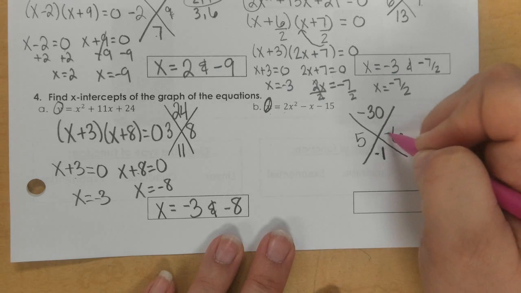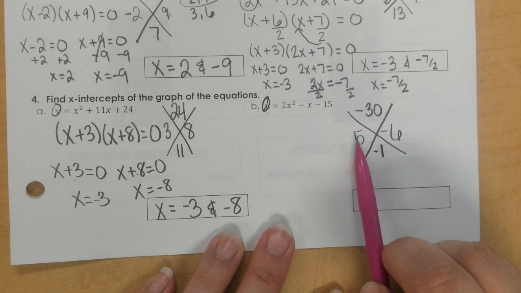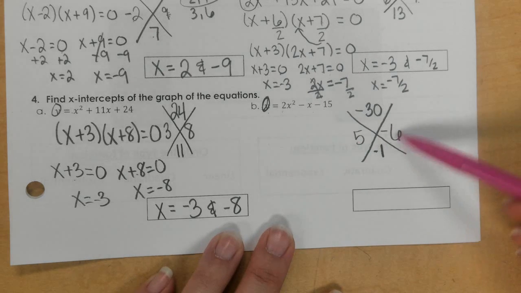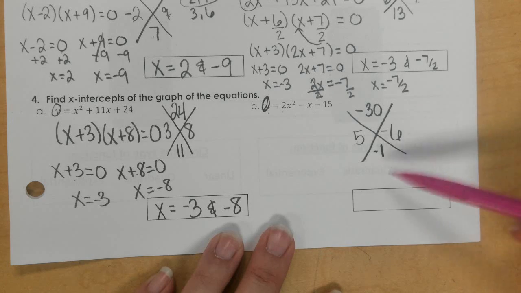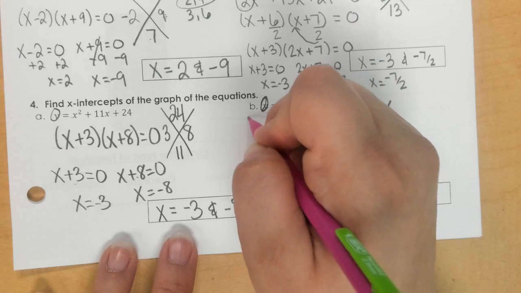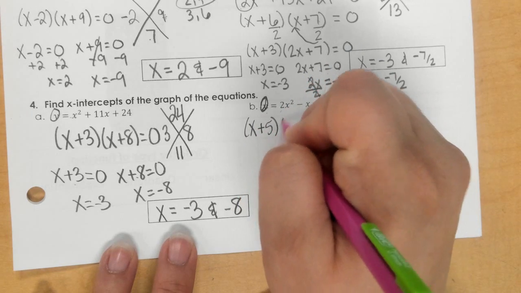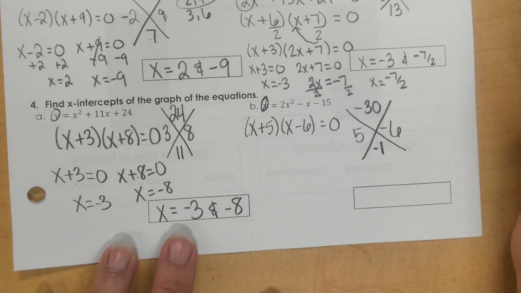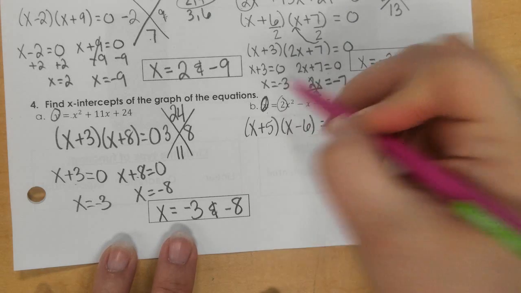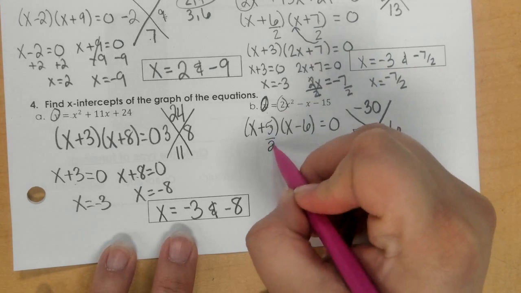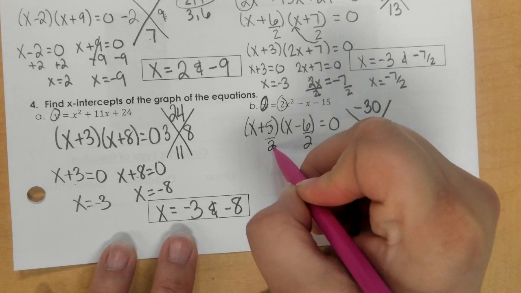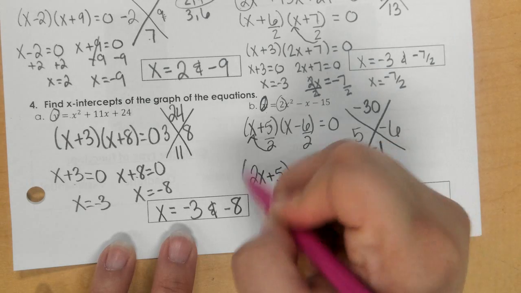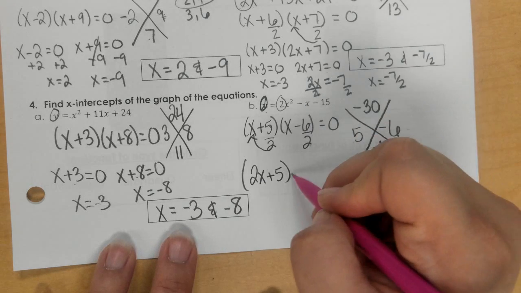6 has to be negative, because we've discussed in the past that if you have a small number and a bigger number, this side always has to have matching signs. So we write in factored form: x plus 5, x minus 6 equals 0. And since it's bottoms up, we must divide by 2. This cannot divide, so we bring the bottom up. This can divide, so we have x minus 3.